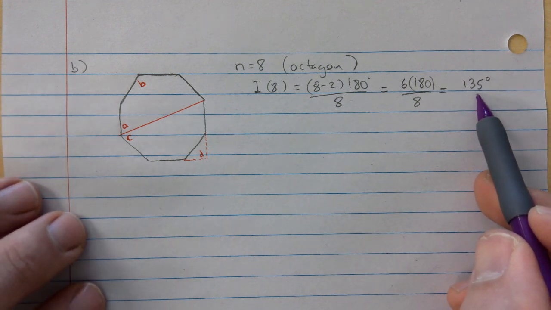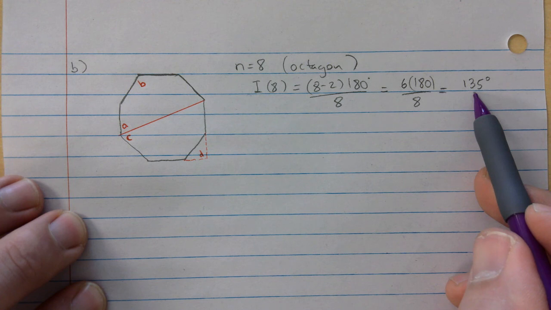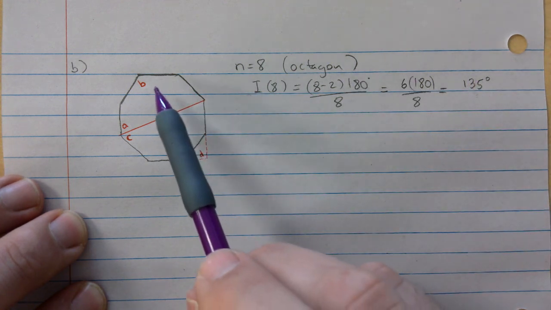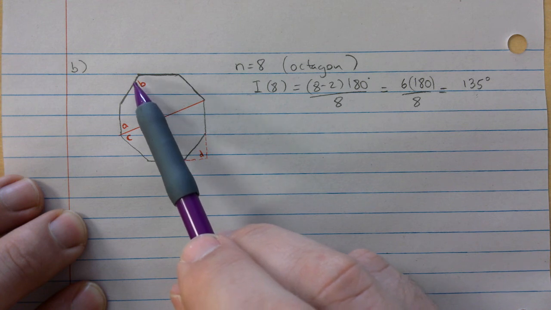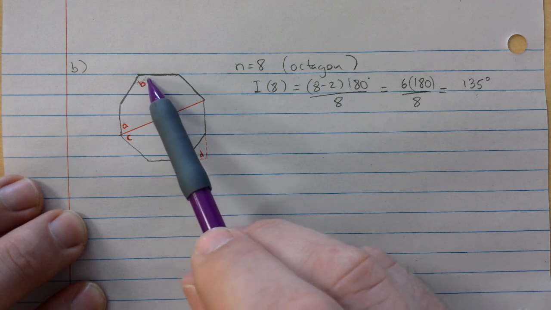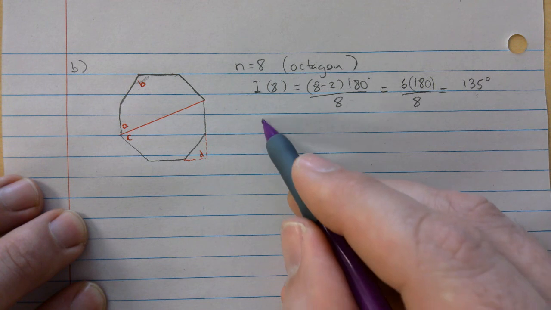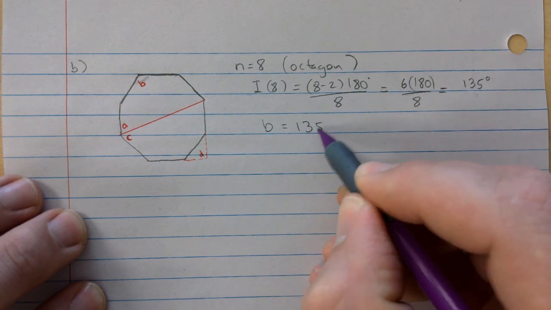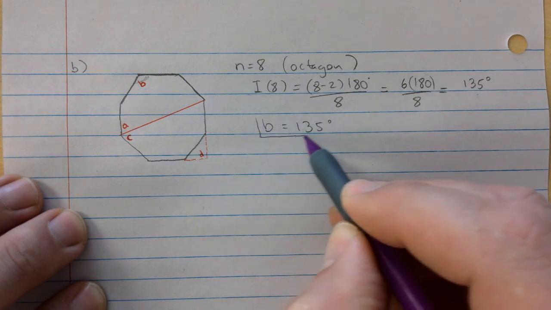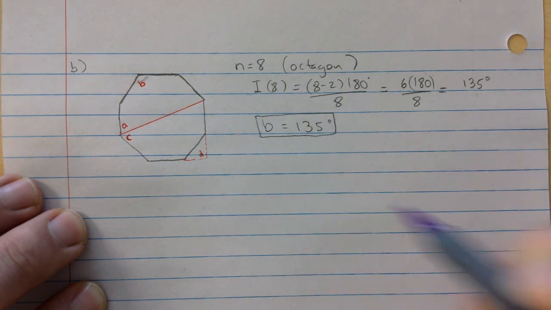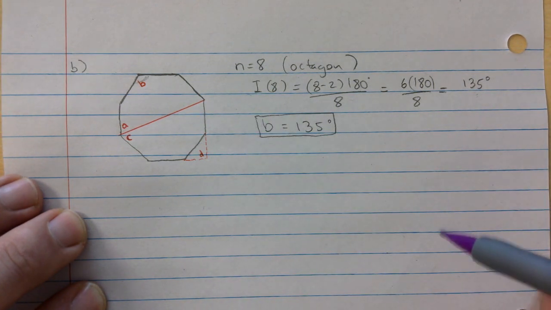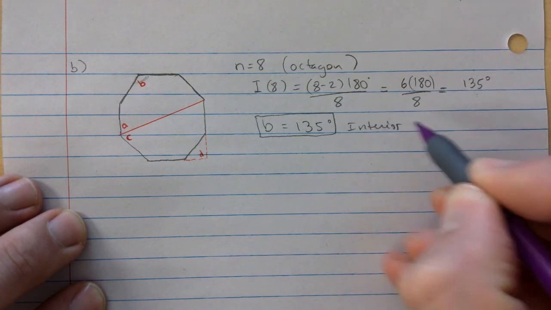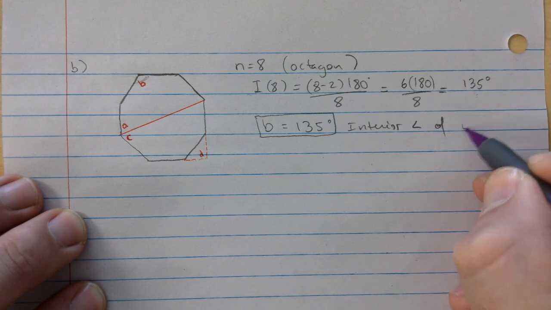Okay, Nico. You look at 135 and see, because you found the interior angle, and B right here happens to lie on an interior angle. Okay, so B is equal to 135 degrees. You're done answering B. There we go. Interior angle of octagon.